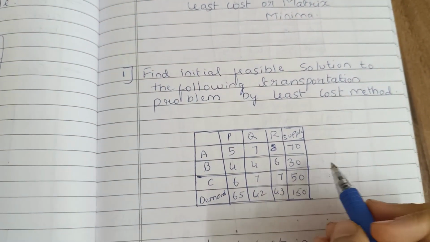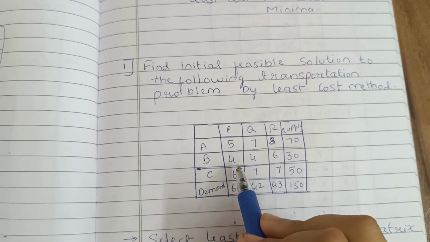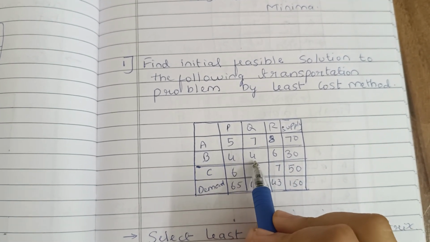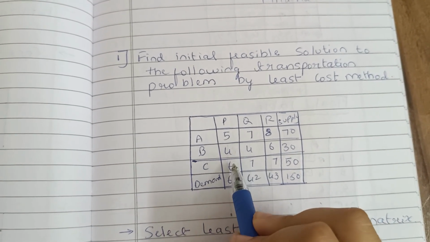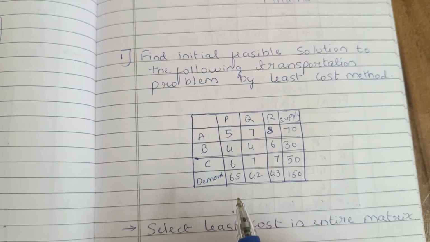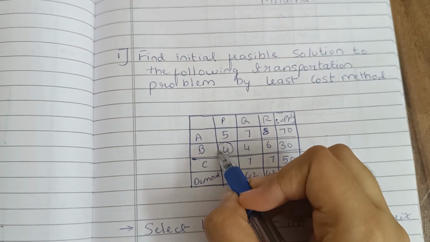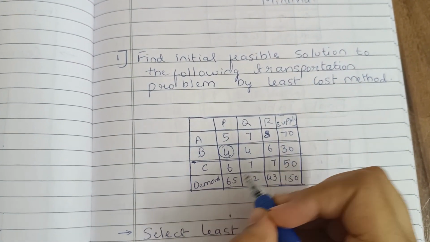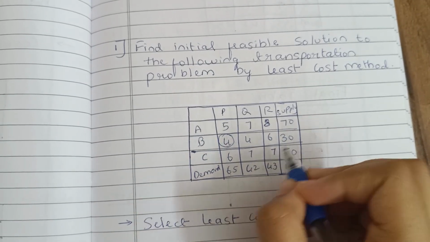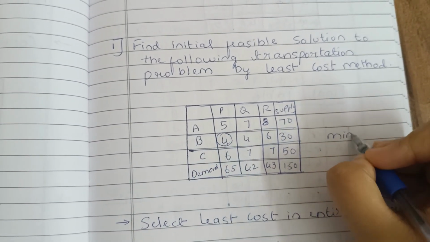First, we have to select the number which is the least. Here 4, even here 4 is there. Select any one because it is the least cost in this table. If I select this, we have to select the demand and supply. In the demand and supply, select which is minimum.